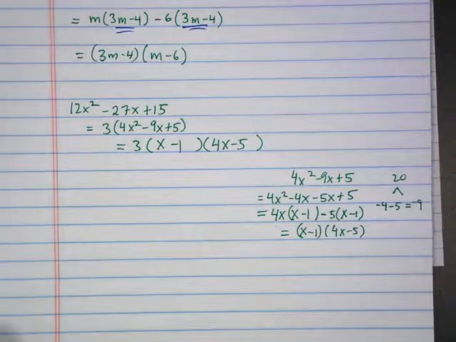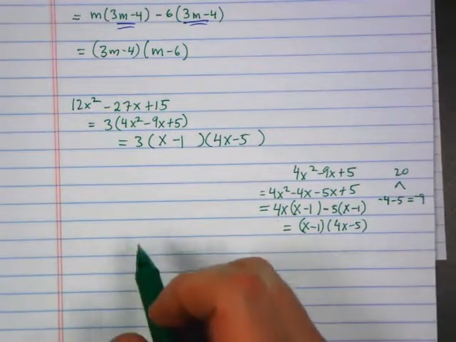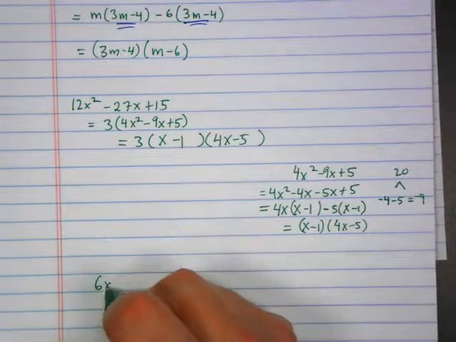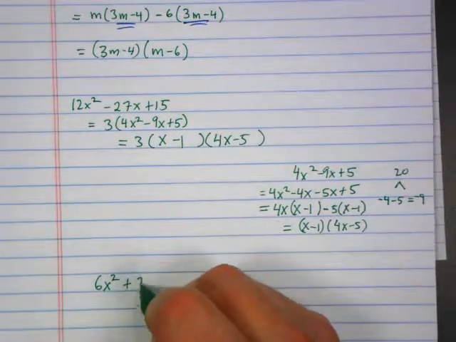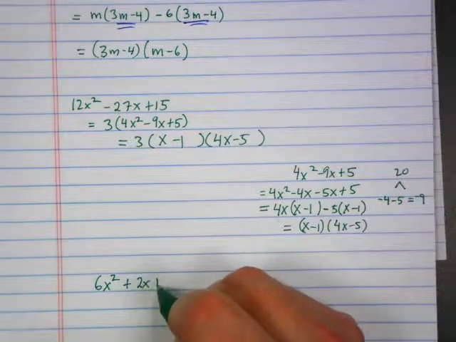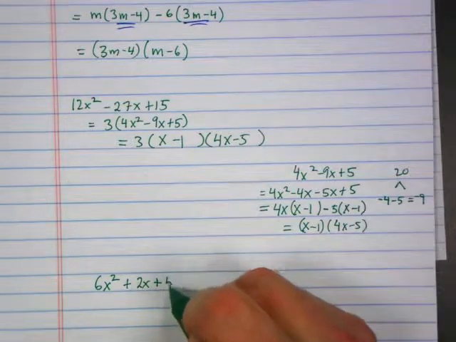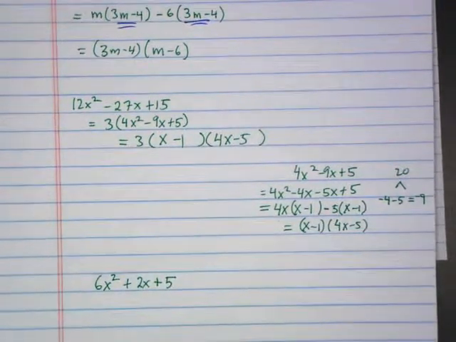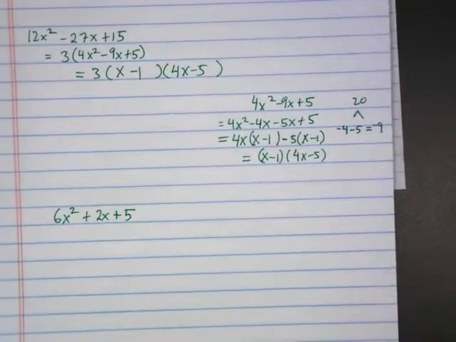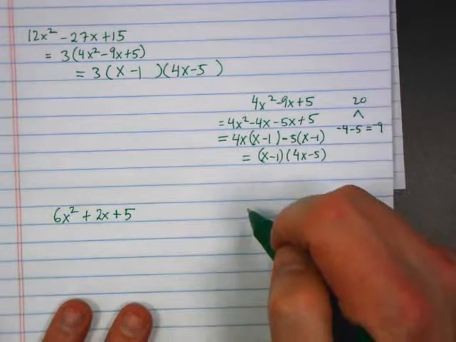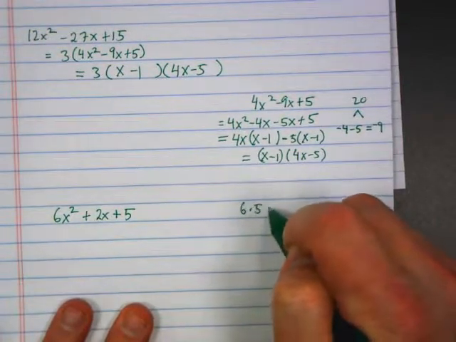All right, my last example. 6x squared plus 2x plus 5. How would you factor 6x squared plus 2x plus 5? There is no GCF. Good, you checked for that. Then what? You multiply the ends. 6 times 5 is 30.